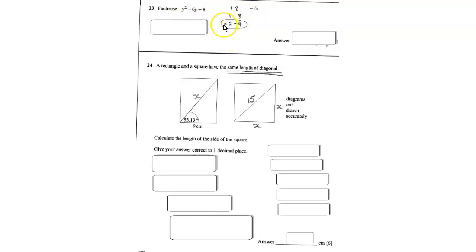So what that means is minus 2 take away 4 would give you minus 6, but minus 2 times minus 4 would give you plus 8. So what the answer should be, when it's factorised, is y take away 2 and y take away 4.